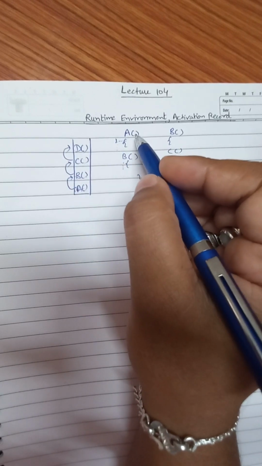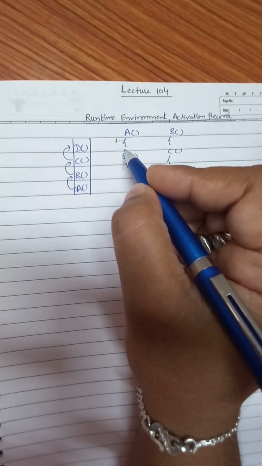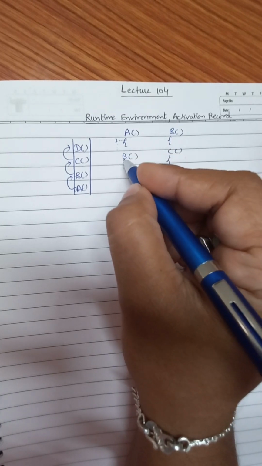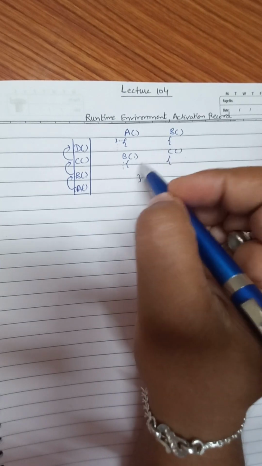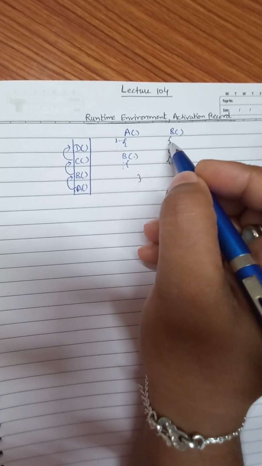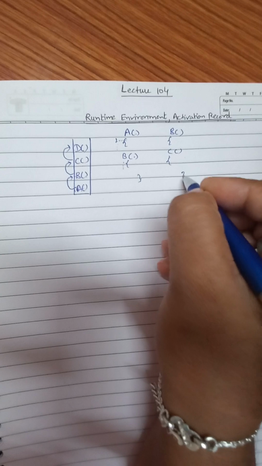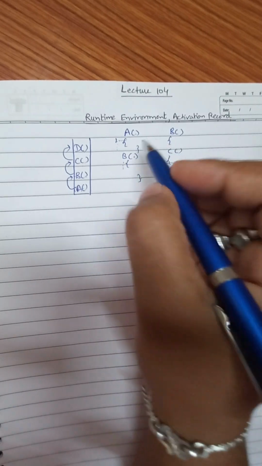Like here, suppose function A is here and it is doing some calculation, and after that calculation it is calling function B. Then function B is doing some calculation and calling function C, like this.